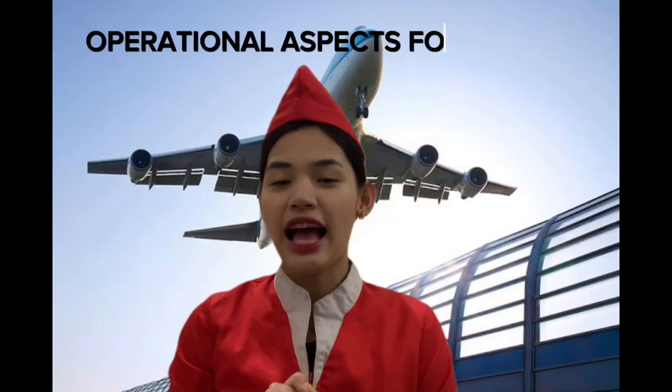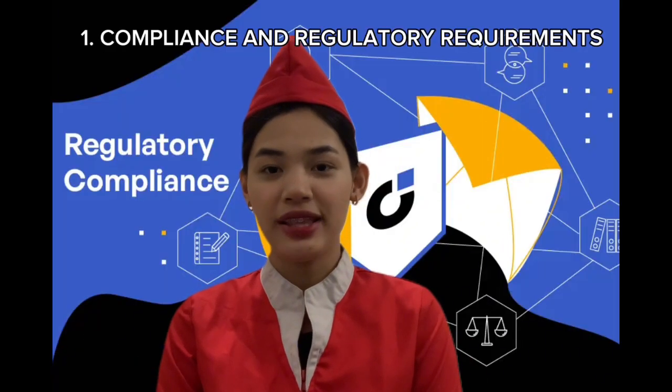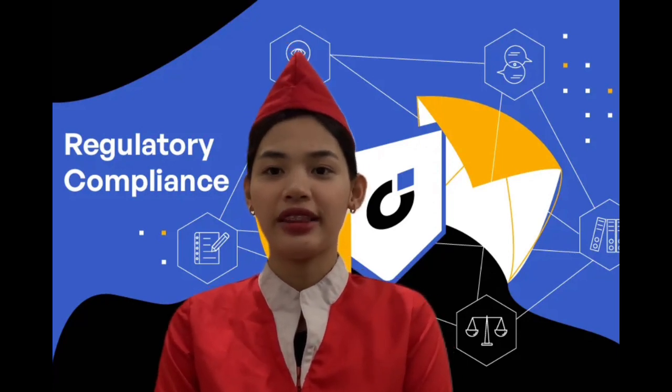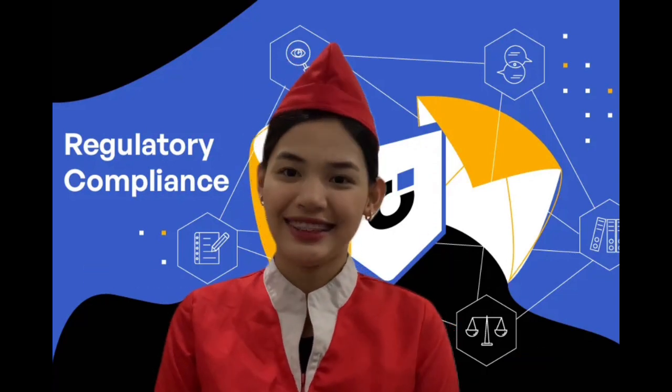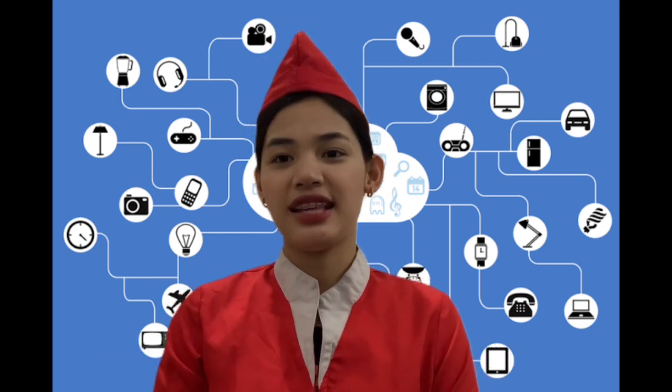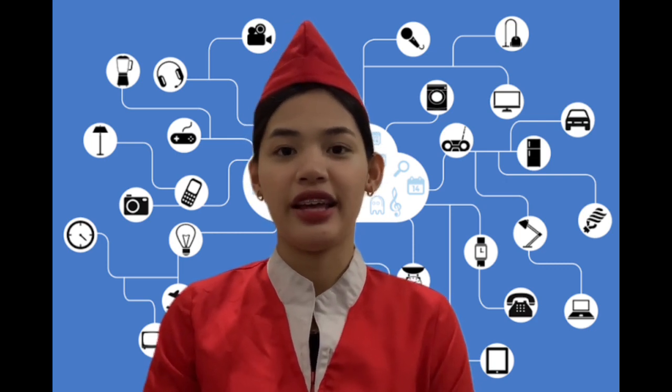So now I will discuss with you the operational aspects for airlines. First, we have compliance and regulatory requirements. It states here that airlines must adhere to various countries' API regulations, ensuring accurate and timely submission of passenger data to avoid fines and penalties. Second, we do have integration with existing systems. It means that implementing API systems requires integration with existing airline systems, necessitating technological adjustments and potential operational changes.